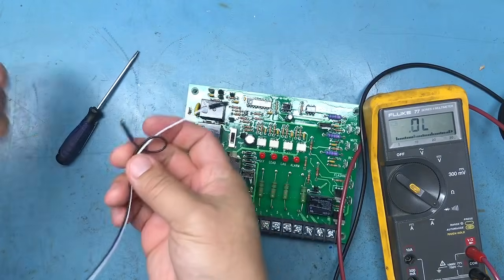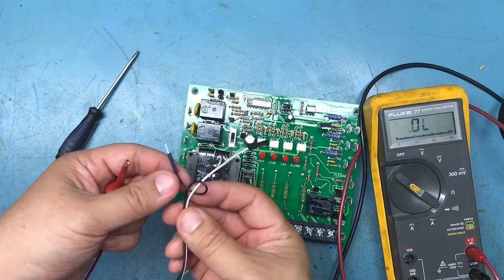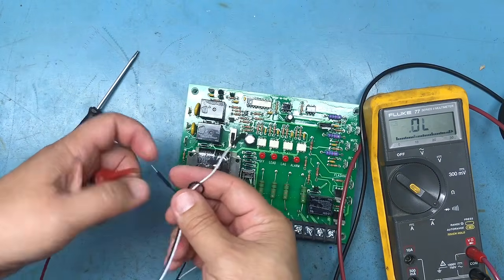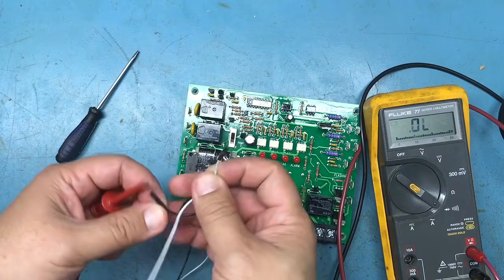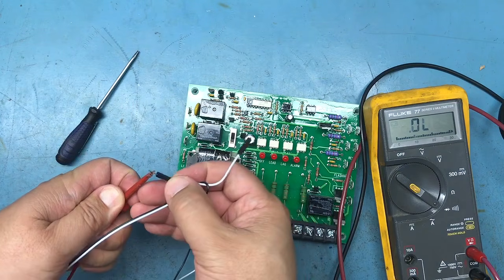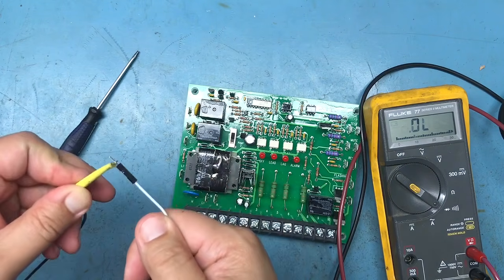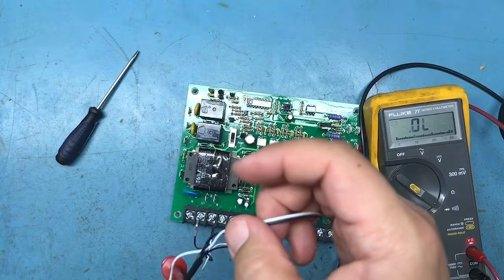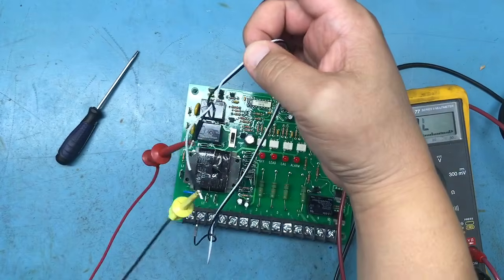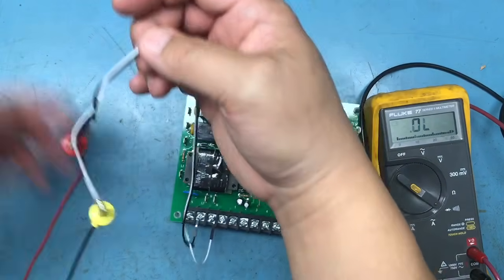Alright, we're gonna leave that there. Normally, if I'm doing something like this, I'll loop one in so that they could never touch, which would cause a short. So these two, if they're hanging, they're not touching.